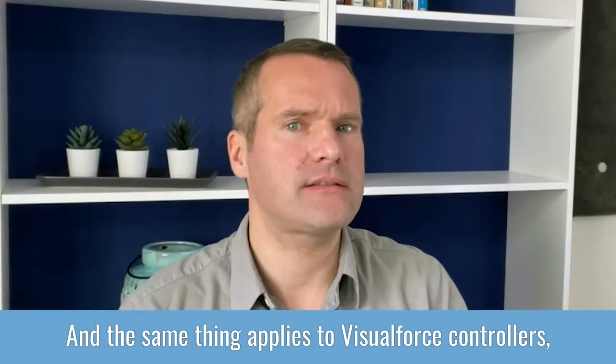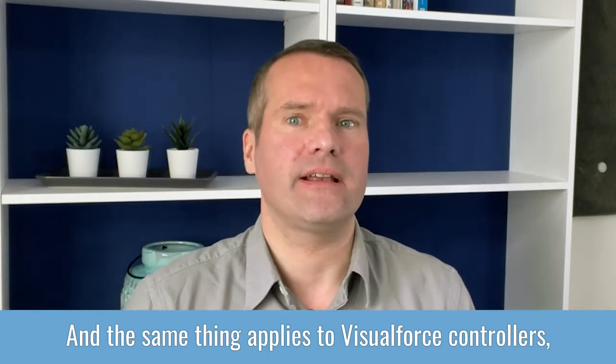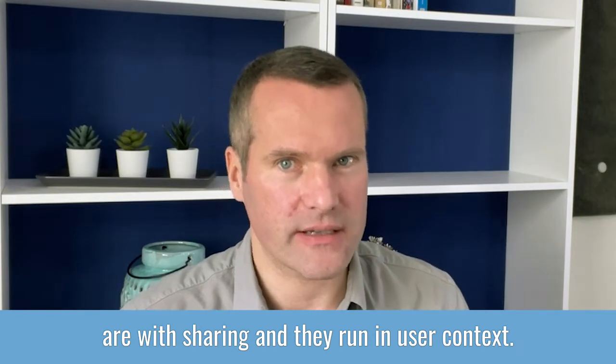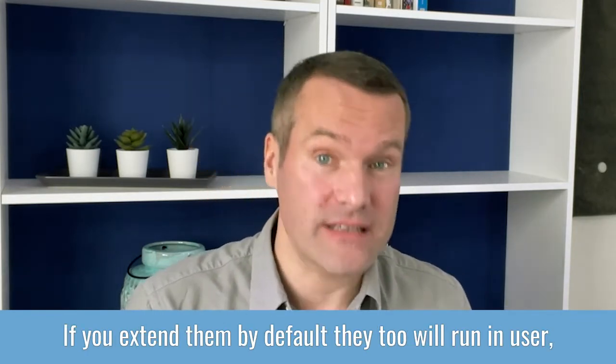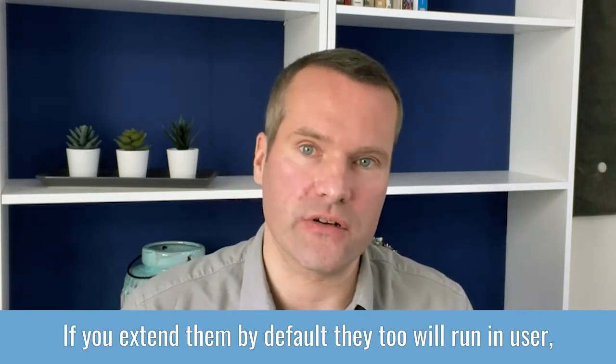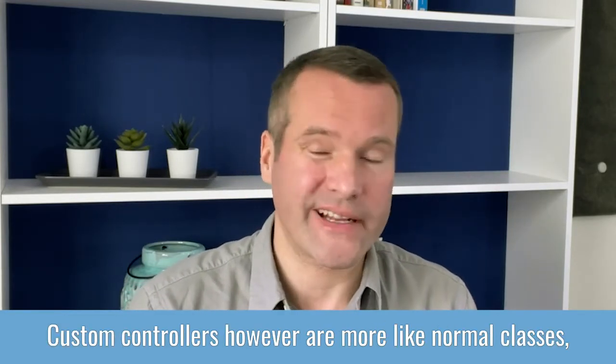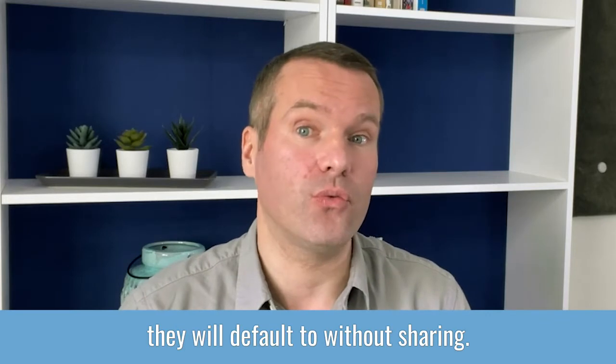And the same thing applies to Visualforce controllers, except that standard controllers are with sharing and they run in user context. If you extend them, by default, they too will run in user, but you can declare them without sharing. Custom controllers, however, are more like normal classes. They will default to without sharing.